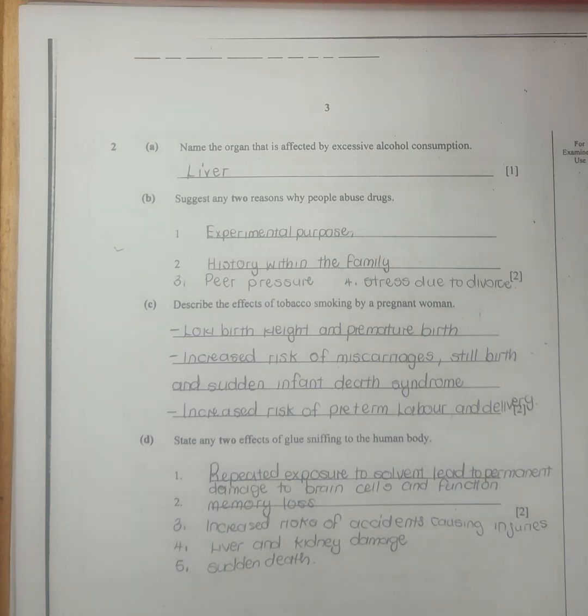And then the effects of glue sniffing on the human body: it is going to affect the brain cells in functioning, causing memory loss, increased risk of accidents causing injuries. It is going to result in liver and kidney damage and also sudden death.